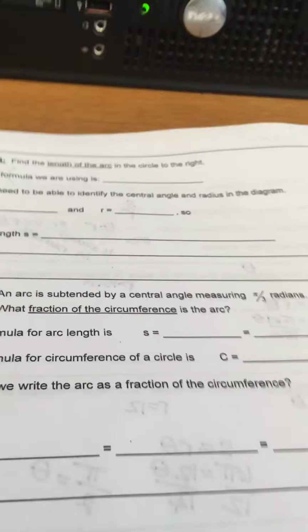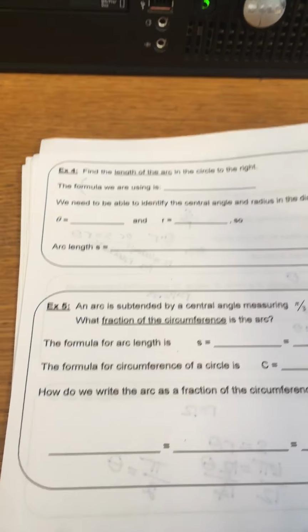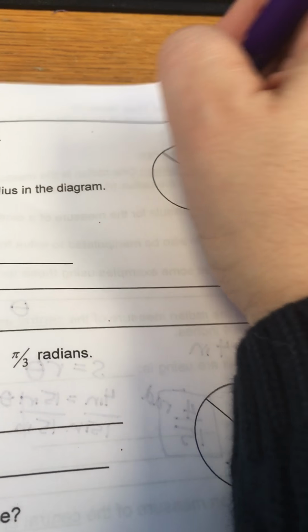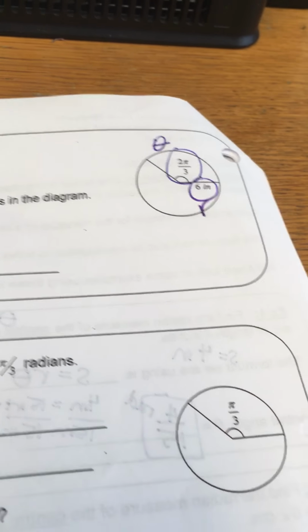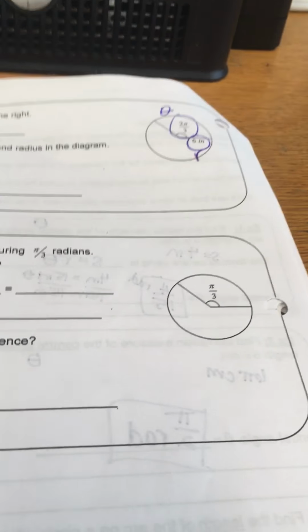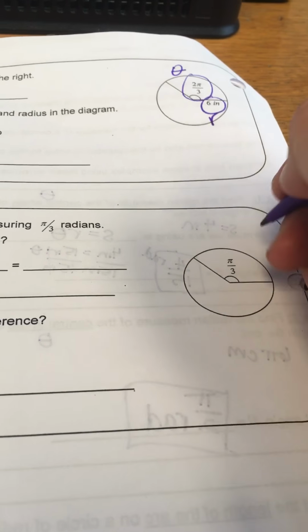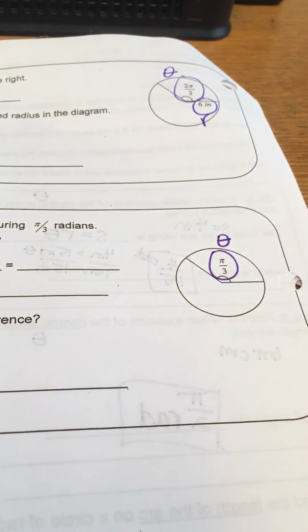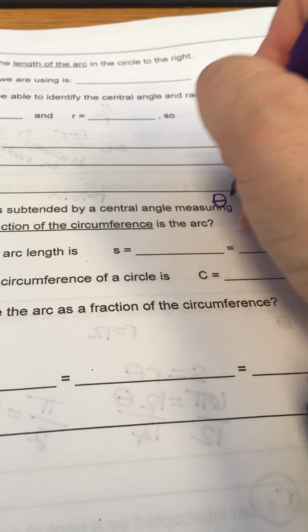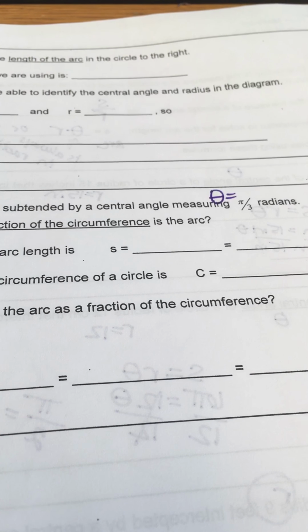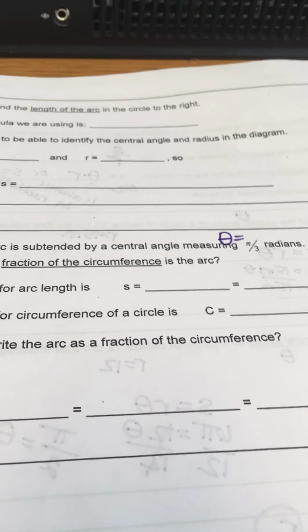All right, I'm going to skip number 4 because it's kind of the same thing. When you're looking at a picture here, this would be theta, this would be r. You're just plugging in the numbers. Now I'm going to skip down to number 5 because it's a little bit different. Again, you have theta here. An arc is subtended by a central angle measuring pi over 3 radians. What fraction of the circumference is the arc?